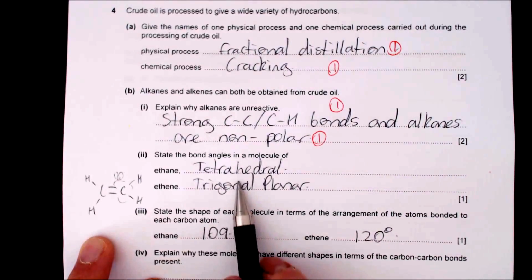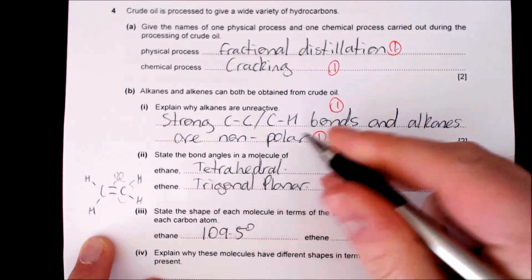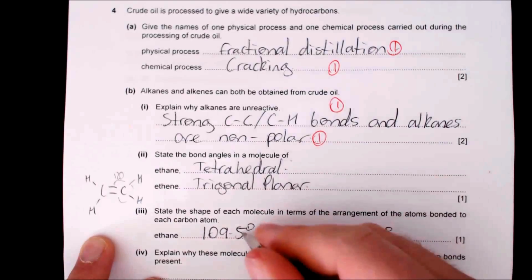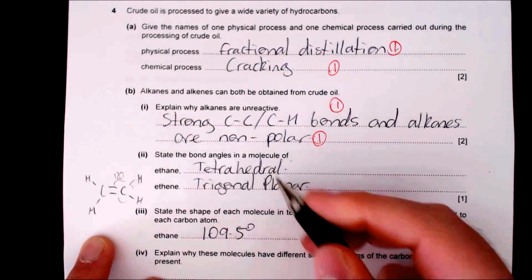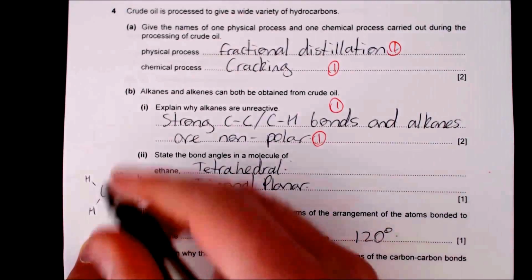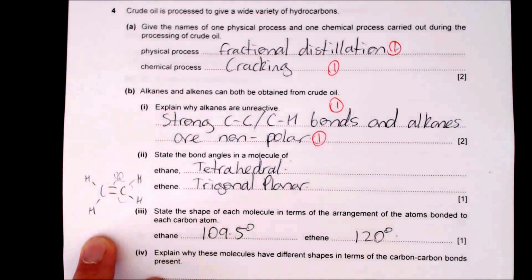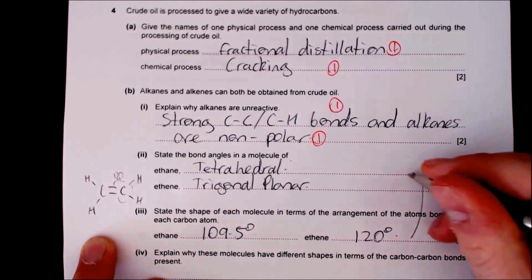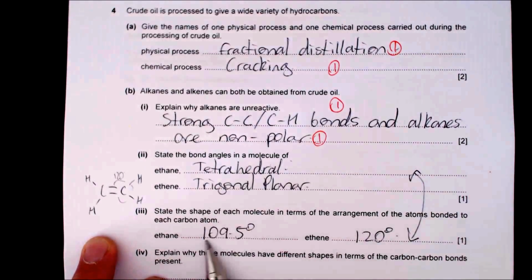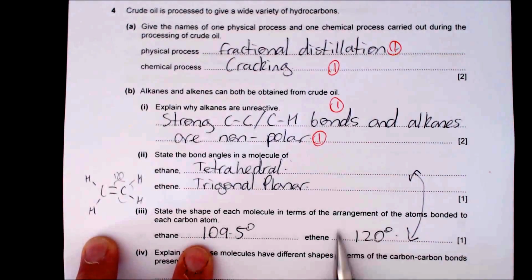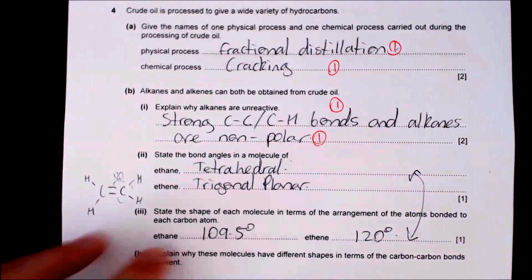Okay, so this is going to be, sorry, I put this in the wrong place. So the bond angles are going to be 109.5 and 120 for ethene, and the names are tetrahedral and trigonal planar. Sorry, I put that in completely the wrong place because I've been focused on there. So we just swap those two around. There you go. Okay, so you've got ethane is 109.5, which is tetrahedral, and 120 is ethene. There you go. It's been a long day.